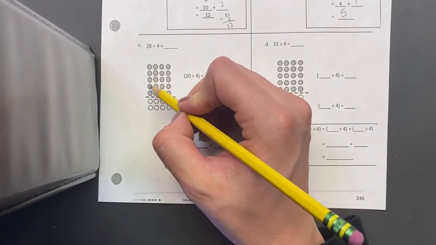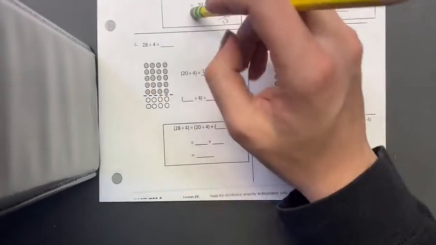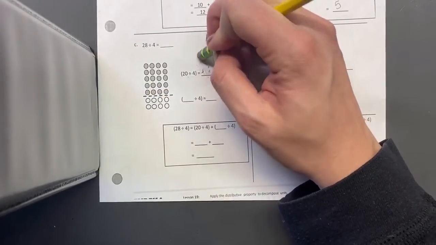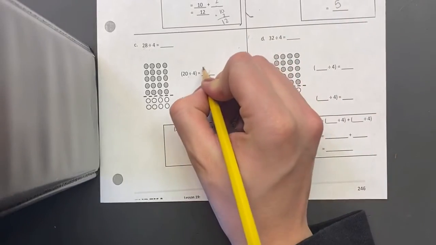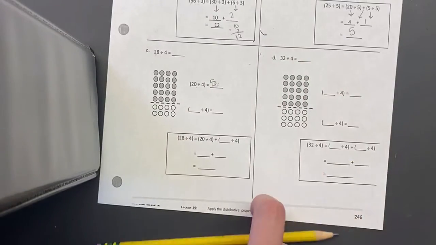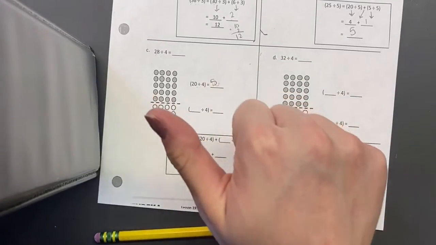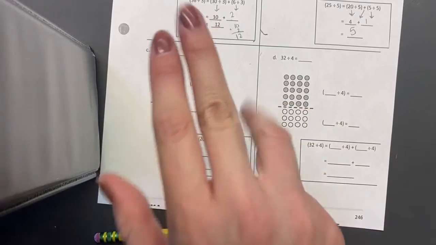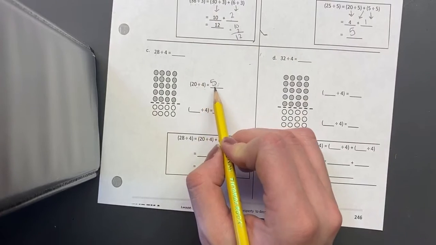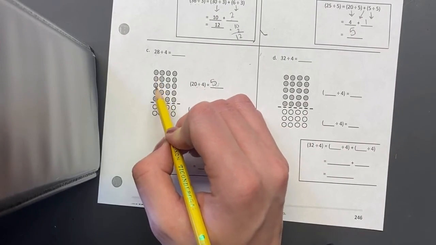And I can also count how many rows. 1, 2, 3, 4, 5. Oh, I'm sorry. I don't know why I wrote 16. It was 5 fingers. Let's try that one more time. I'm sorry about that. 4, 8, 12, 16, 20. So 5 fingers. 20 divided by 4 is 5, and we have our 5 rows.